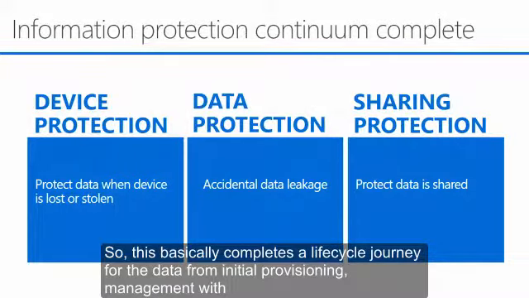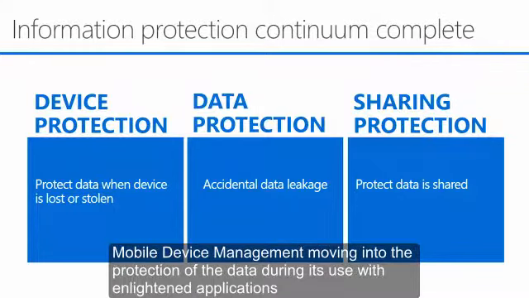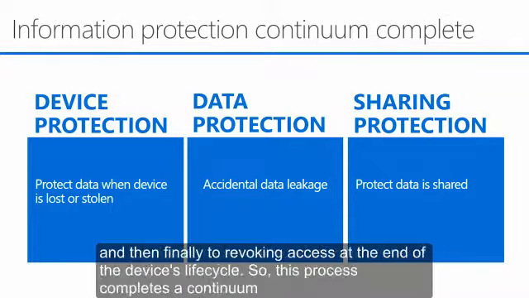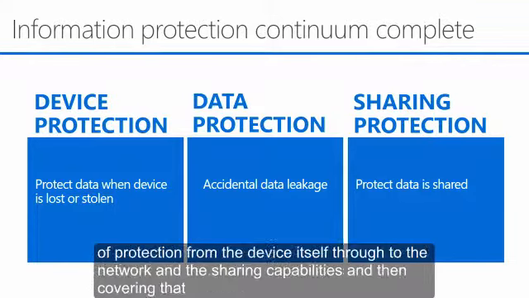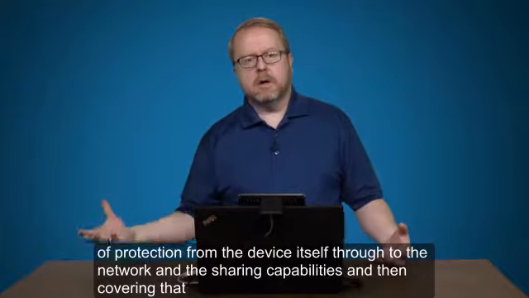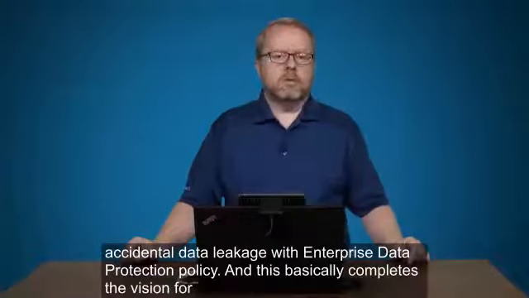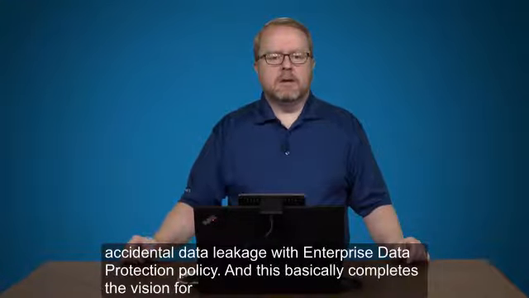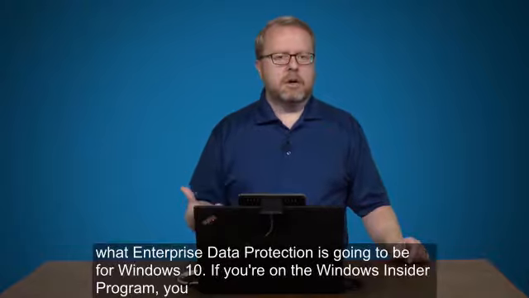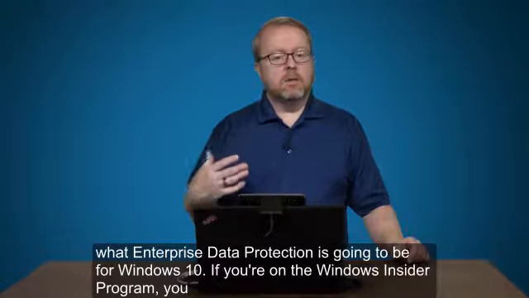So this basically completes a life cycle journey for the data from initial provisioning, management with mobile device management, moving into the protection of the data during its use with enlightened applications, and then finally to revoking access at the end of the device's life cycle. So this process completes a continuum of protection from the device itself through to the network and the sharing capabilities, and then covering that accidental data leakage with enterprise data protection policy. And this basically completes the vision for what enterprise data protection is going to be for Windows 10.